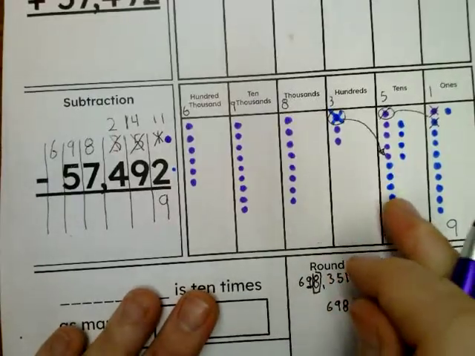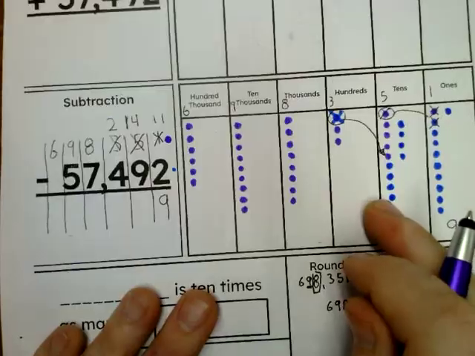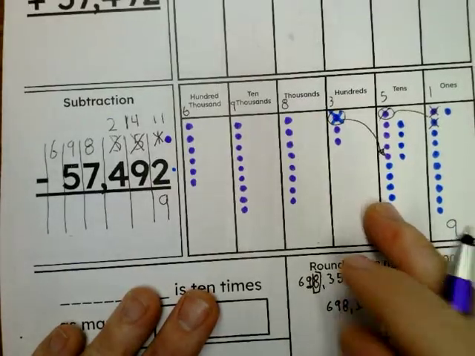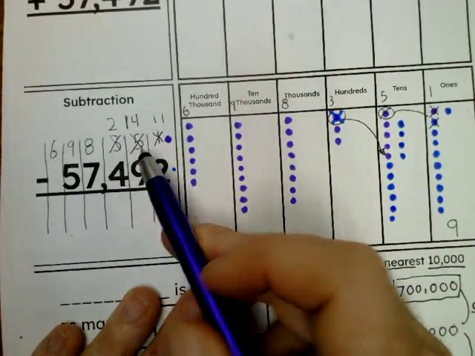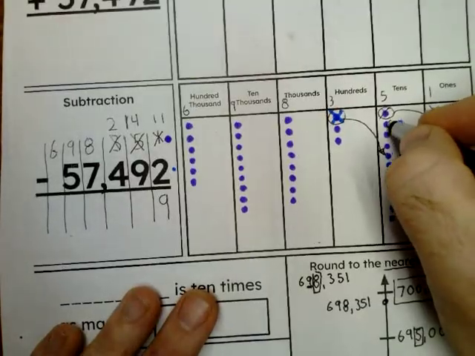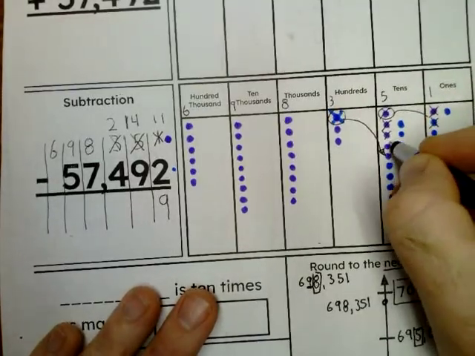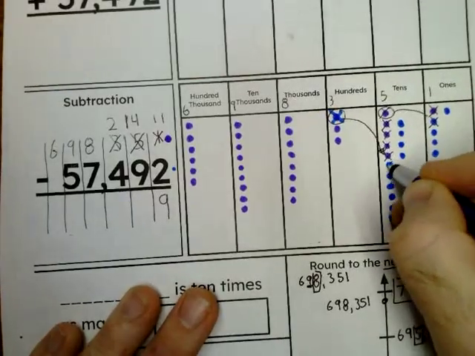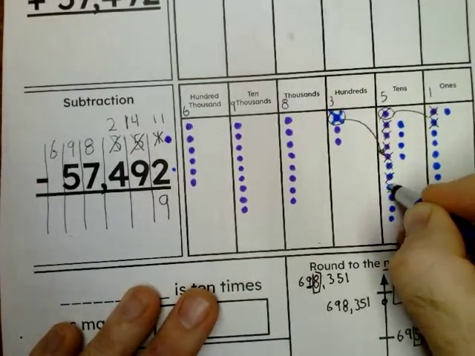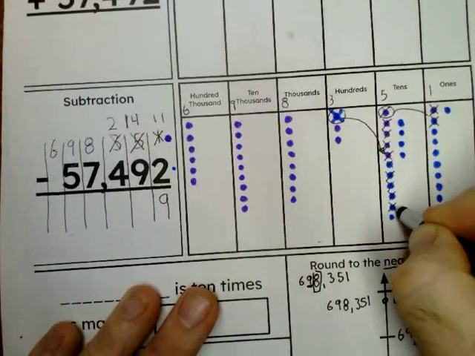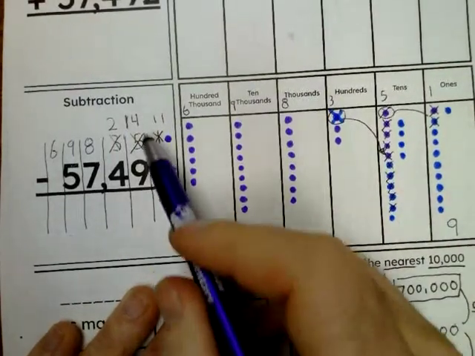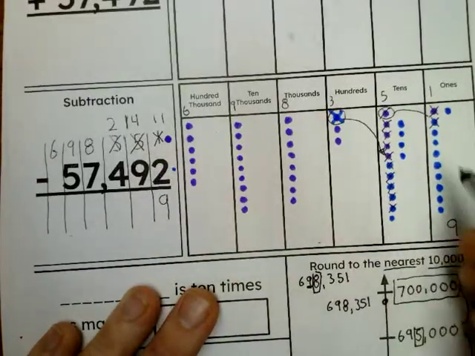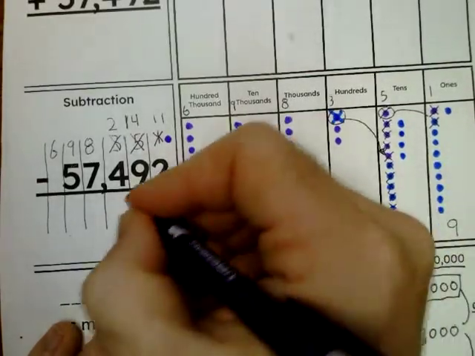Right? Remember, you have to be nice and neat and organized when you're doing your numbers to make it easier for yourself, right? Okay, so I have 14 minus 9, so I'm going to now cross out 9. 1, 2, 3, 4, 5, 6, 7, 8, 9. And again, that's subtraction. I'm removing these, right? So 14 minus 9 should be 5. 1, 2, 3, 4, 5. So I have 5 left over.